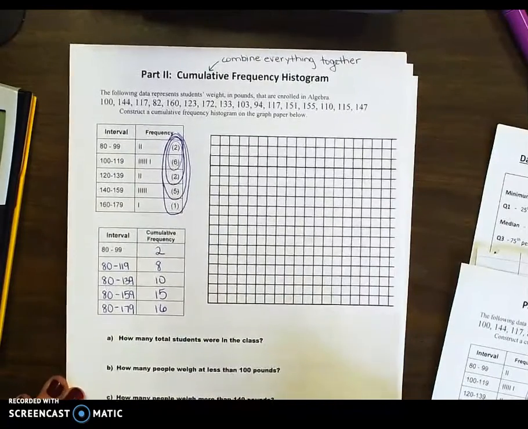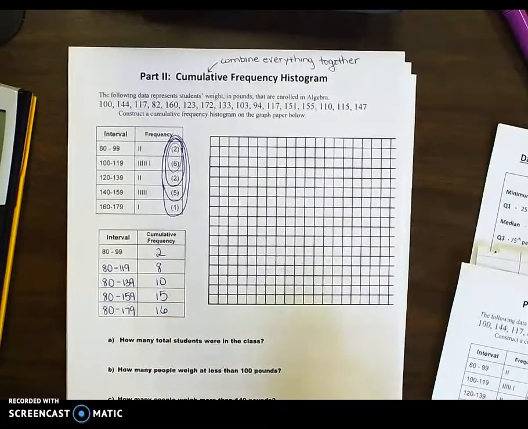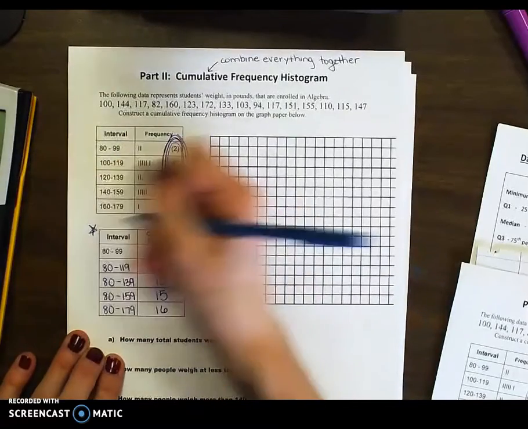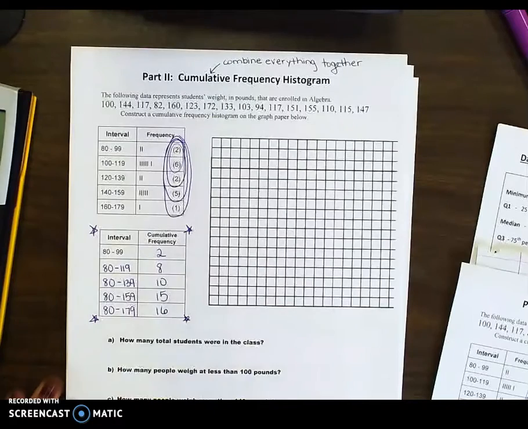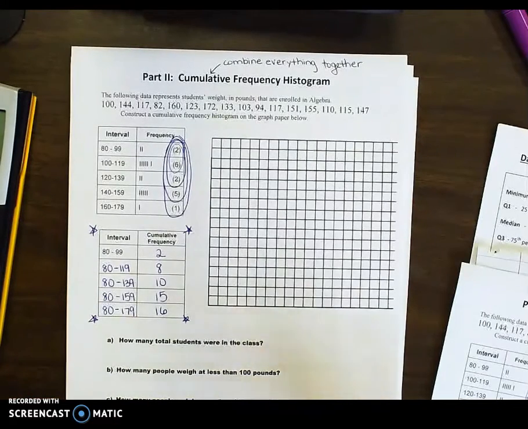So now what I'd like you to do is hit pause, and I'm going to ask you to go ahead and create a histogram using this data right here. All right, go ahead and hit pause.